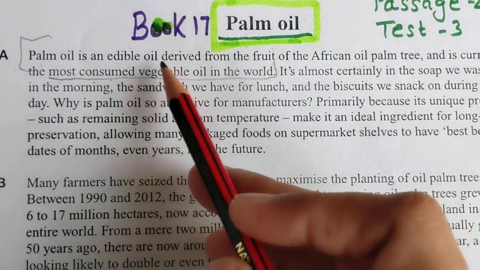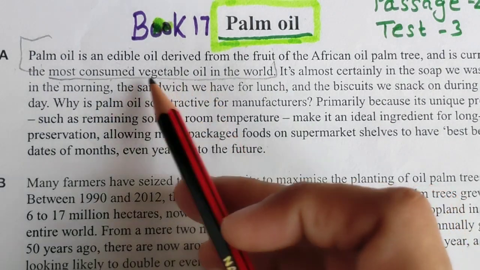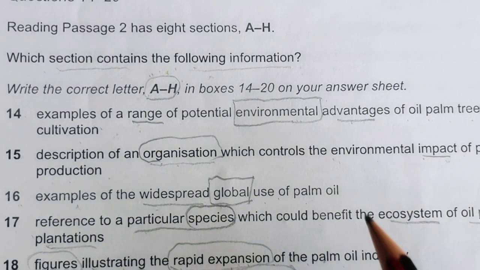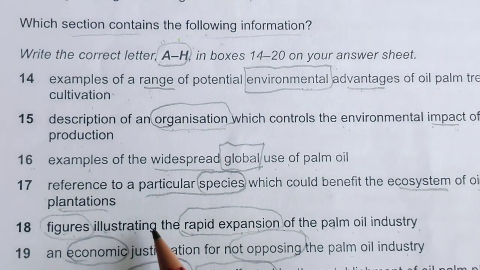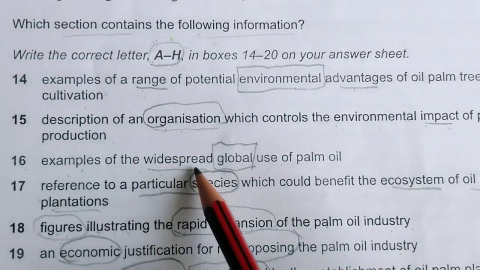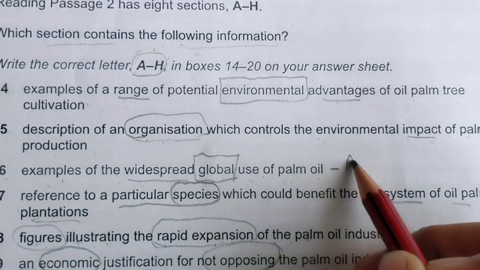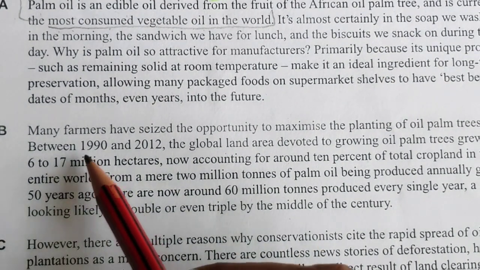Of course, in the first paragraph it is always an introduction, but in this line they have given the most consumed vegetable in the world, and here we have examples of the widespread global use of palm oil. So this is matching with the A paragraph. Okay, now let's move on to the B paragraph.